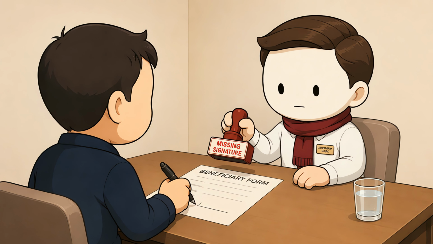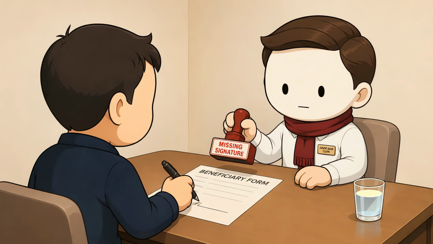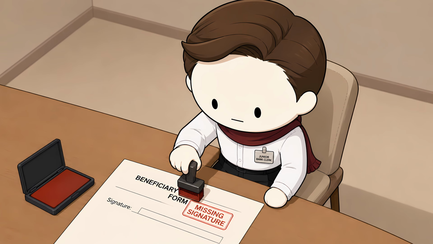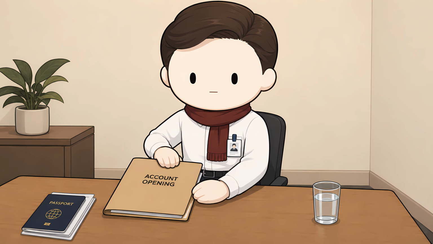The client pauses over the signature line while you keep the red "Missing Signature" stamp ready. You press the red "Missing Signature" stamp beside the blank signature field. You replace the beneficiary designation form inside the account opening folder.